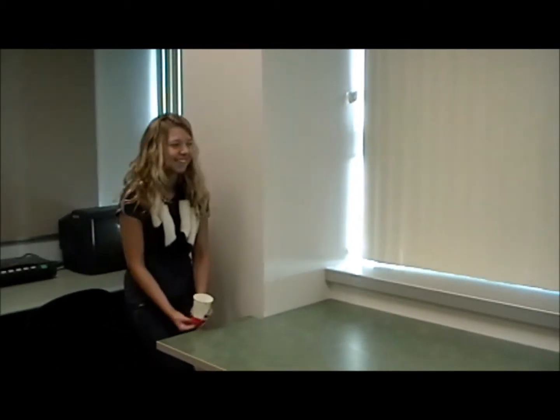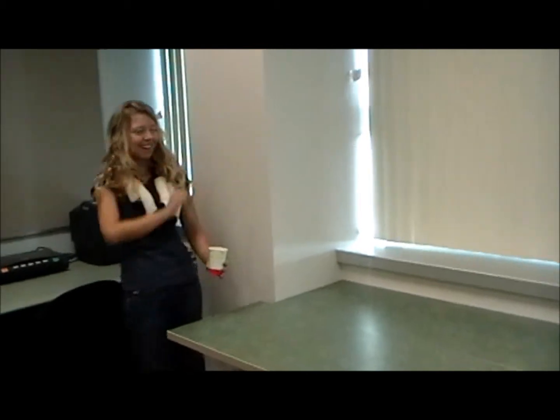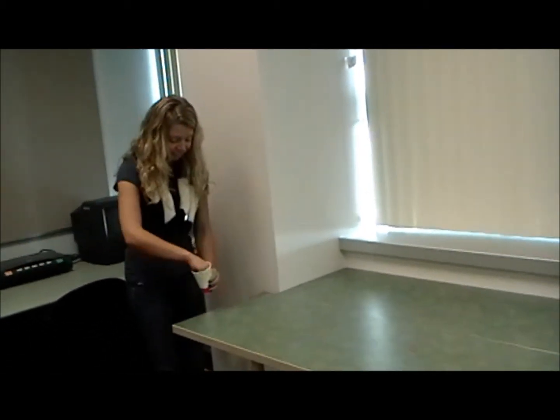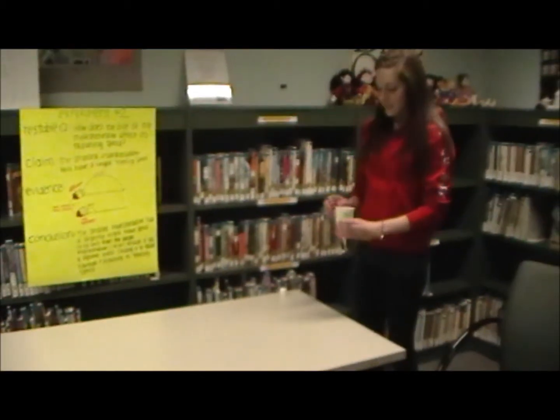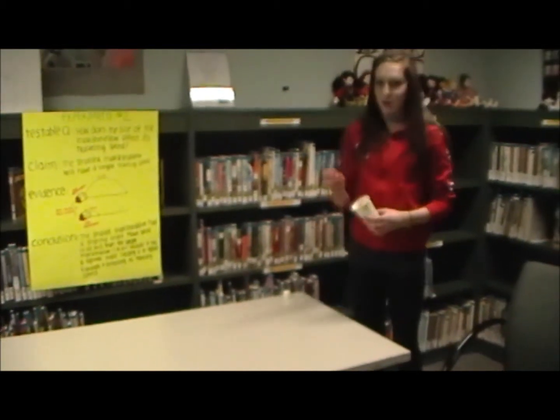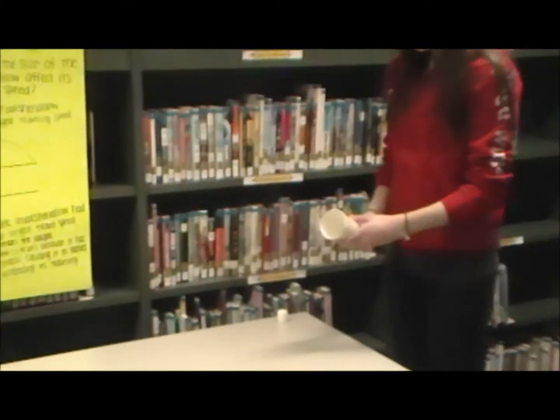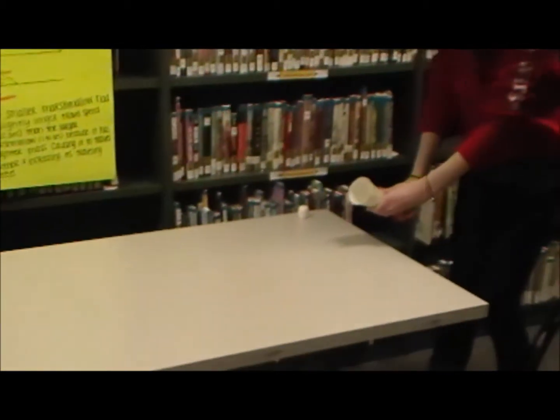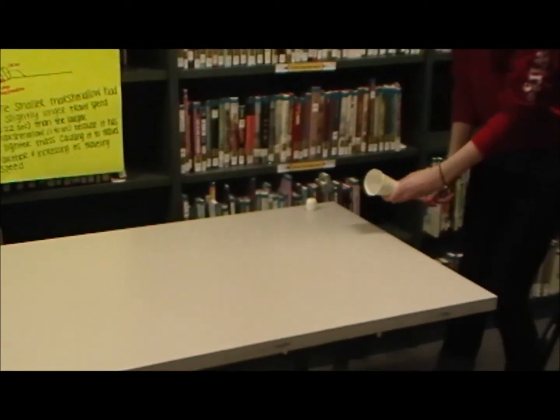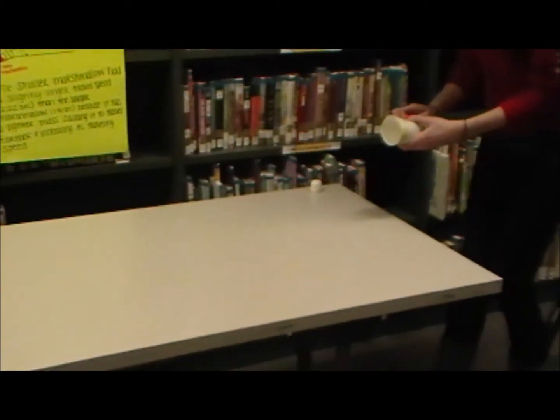Bloopers. Okay, for real. Okay, first we are starting with the smaller marshmallow, and we're gonna pull it back. Ooh. Just kidding.